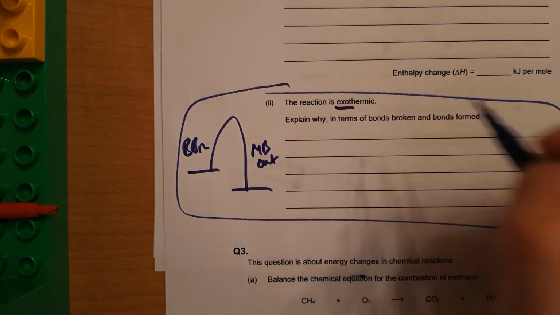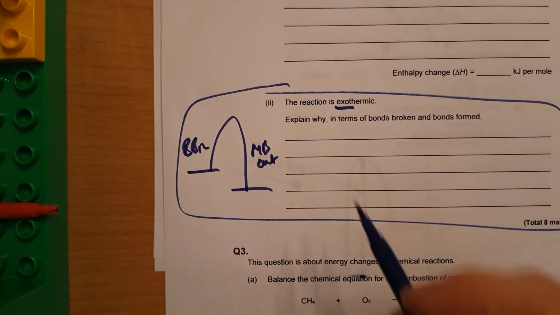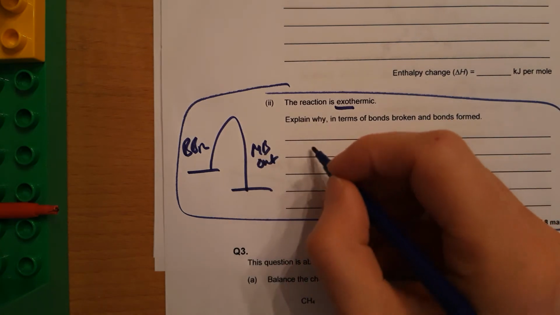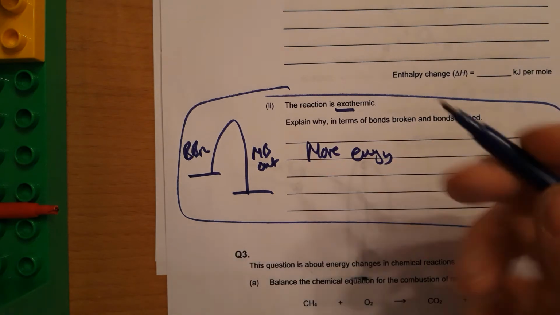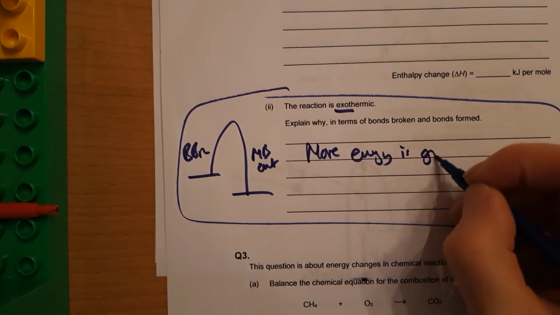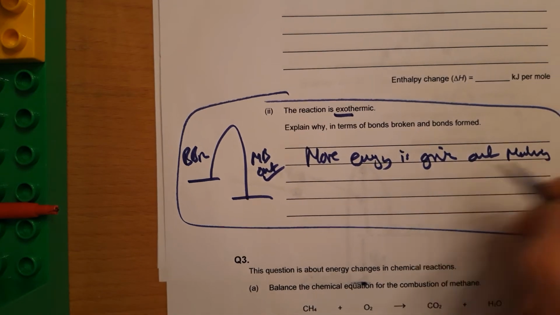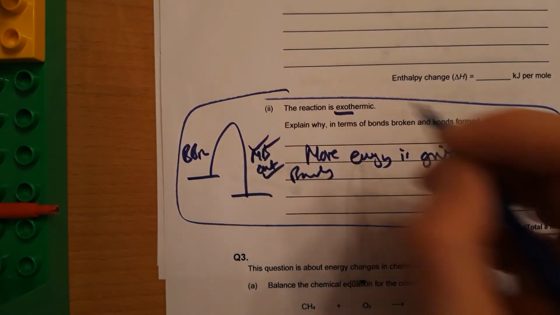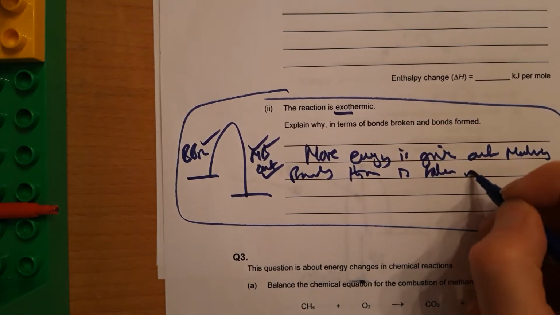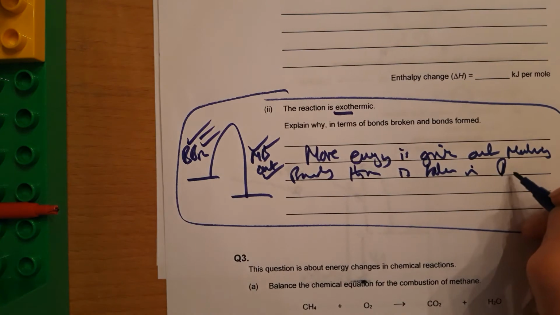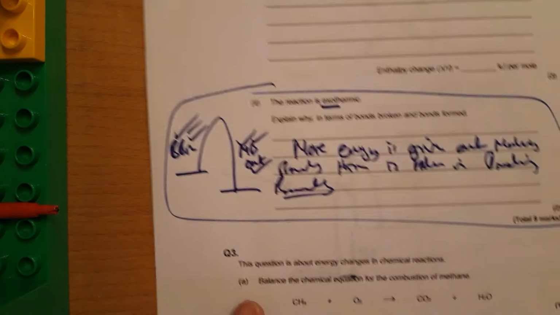Now, I reckon that a lot of you won't have done this particularly well. The reaction is exothermic. Explain why in terms of bond broken and bond formed. So why is it exothermic? Because more energy... So I draw this, BB in, MB out, to help me. More energy is given out making bonds than is taken in breaking bonds. Look at my fantastic handwriting. All right.